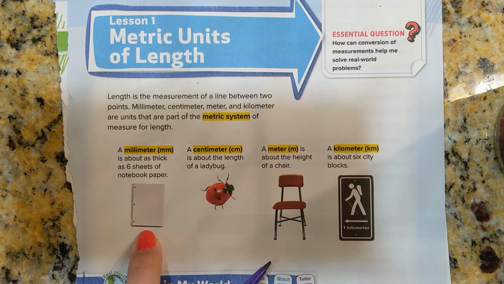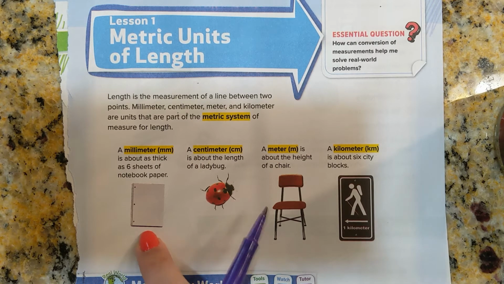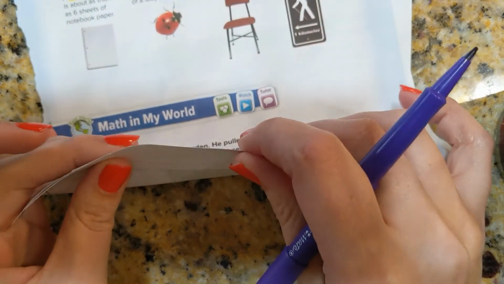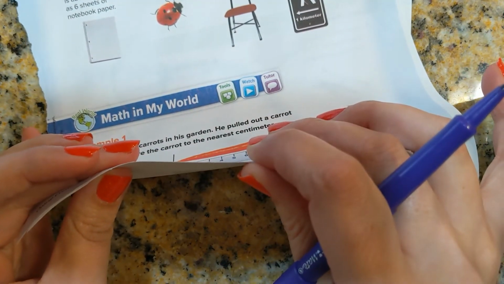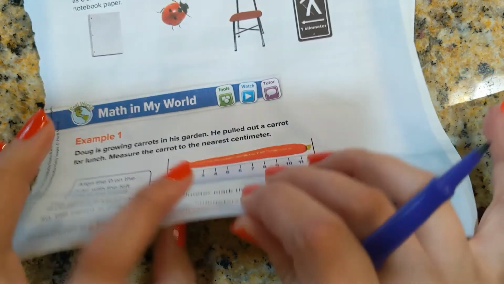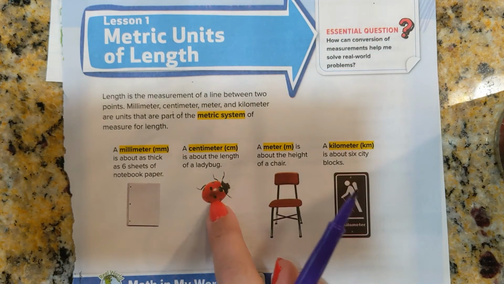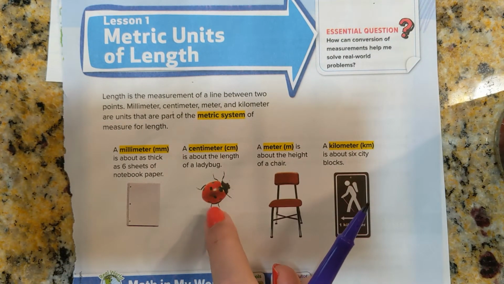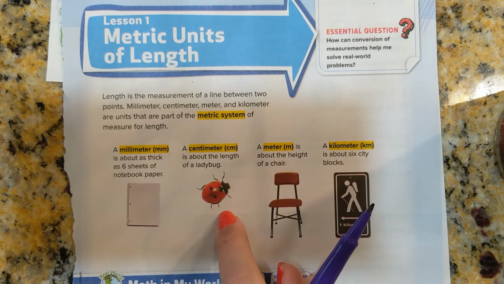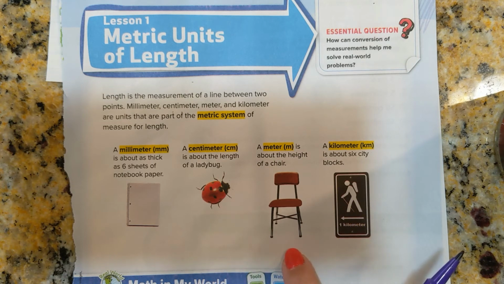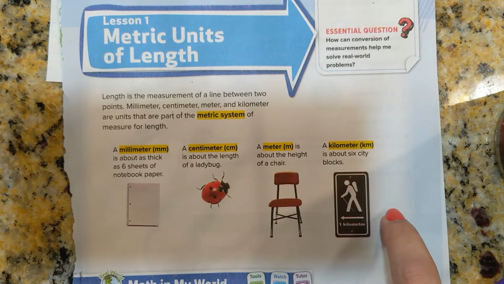A millimeter is about as thick as 6 sheets of notebook paper. Can you imagine that? That's pretty thin. Here's like 2 millimeters, 6 of those. A centimeter is about the length of a ladybug. Still pretty small. A meter is about the height of a chair. A meter is close-ish to about 3 feet. And a kilometer is about 6 city blocks.